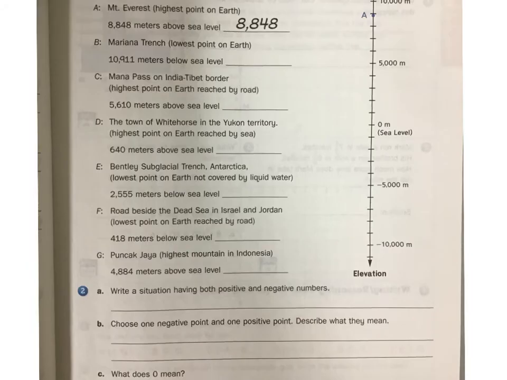Negative and positive numbers can be used to describe a lot of different situations. So we talked in class how negative and positive numbers can be used to describe the temperature. They can be used to find distances above and below the surface of the earth or above sea level. They can be used to describe money. So there's lots of different situations where we can use that negative in addition to the positive number.